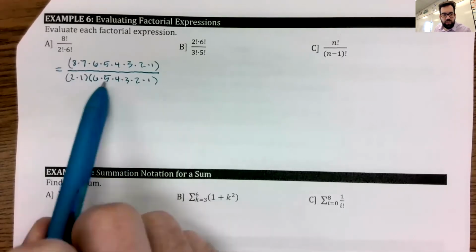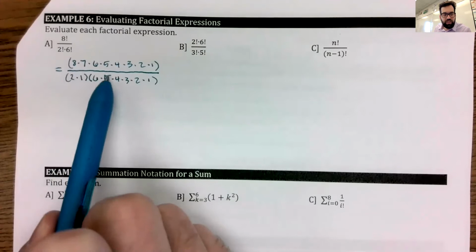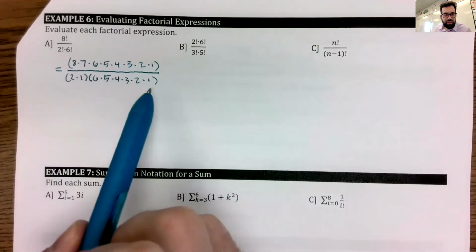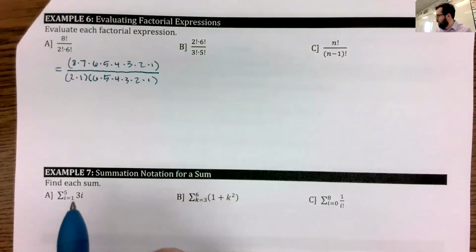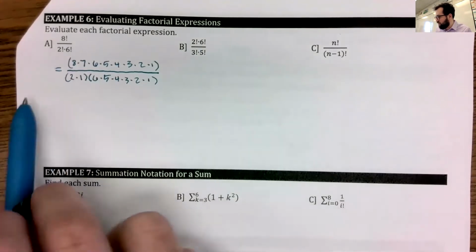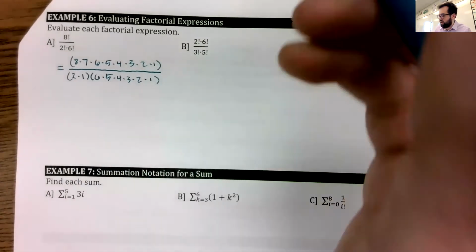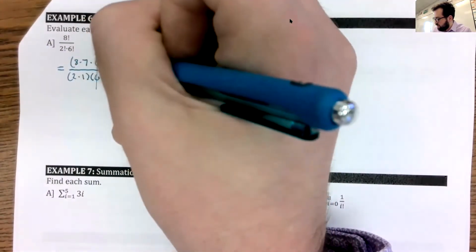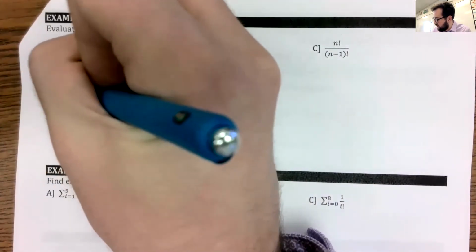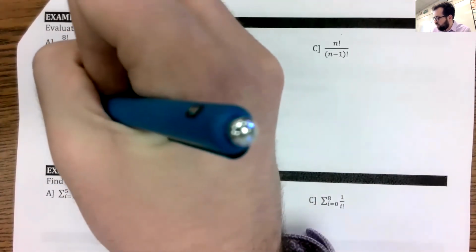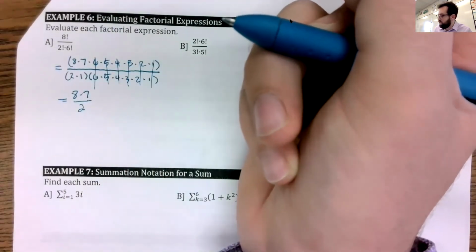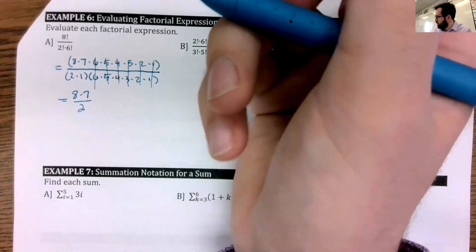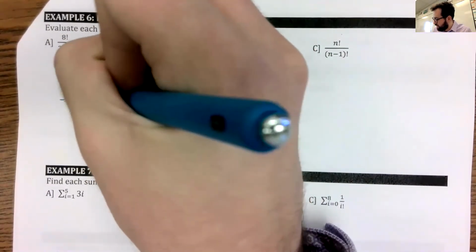This is all multiplication. If we had addition involved, we might have to do some distributive property, but I do not have to do that when everything is multiplication, right? Remember that. We're still in a fraction and everything's multiplied. So now we can see if anything cancels out. And lucky us, we have 6s, 5s, 4s, 3s, 2s, and 1s that all cancel. So all we're left with is 8 times 7 over really essentially just 2, because 2 times 1 is 2. And 8 times 7 divided by 2 gives us 28.